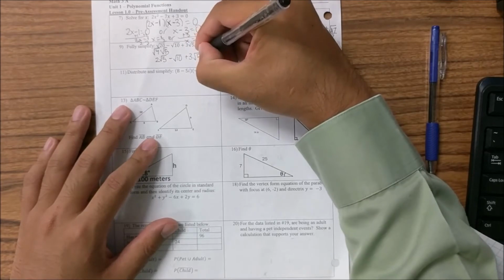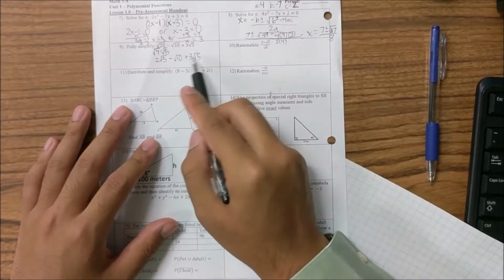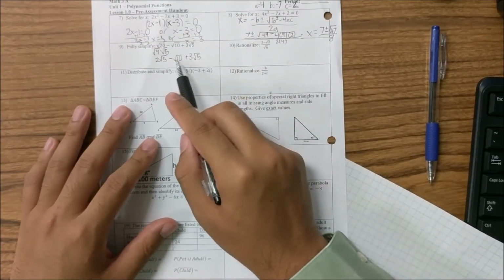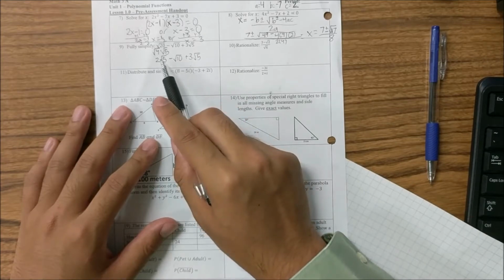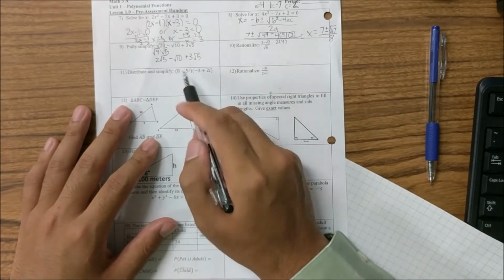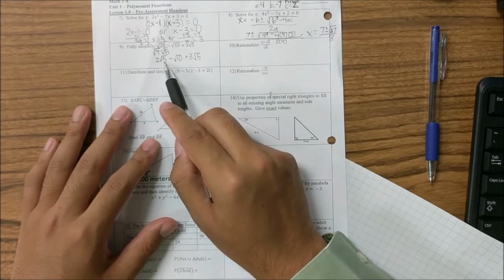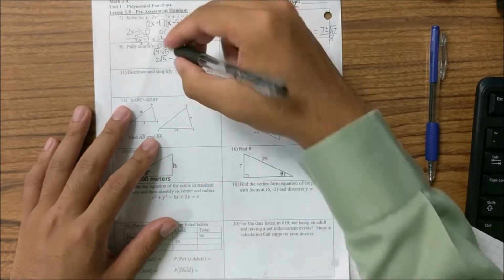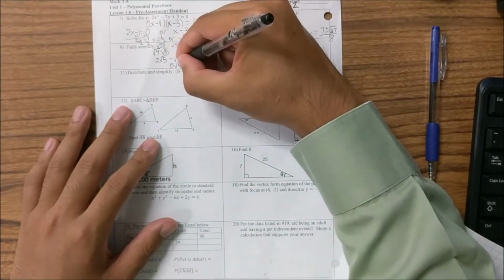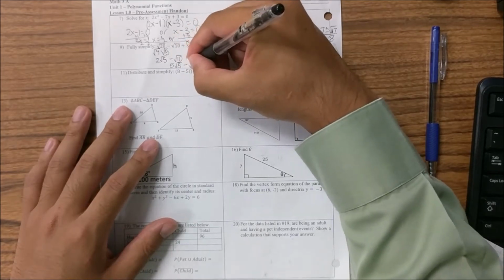Okay, because we can't split up these radicals any further, there's no perfect squares in them. We can only combine the like radicals. So 2 radical 5 plus 3 radical 5 is now 5 radical 5, and then we just bring down the minus radical 10.